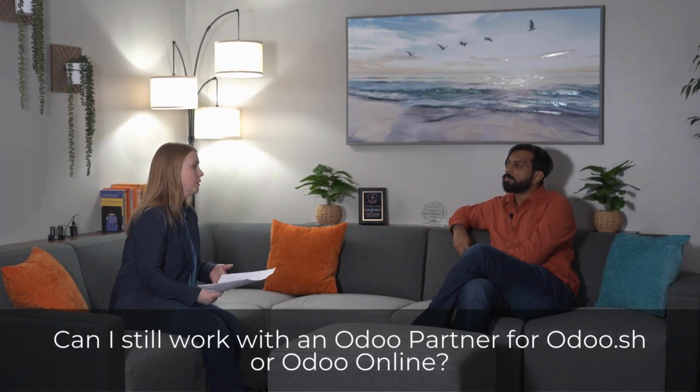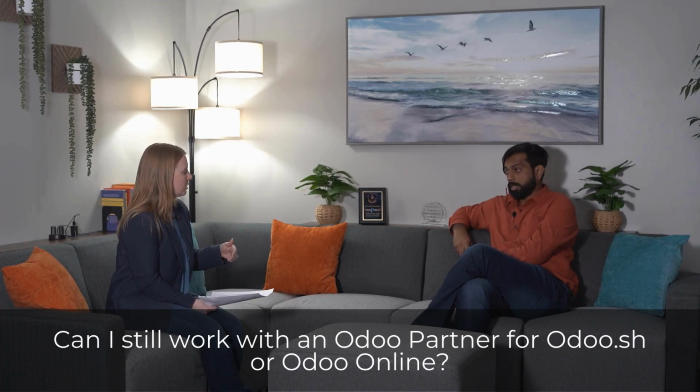Can I still work with an Odoo partner through Odoo.sh? Yes. Can you do that with Odoo Online, to still work with an Odoo partner? You can have a partner for your Odoo Online as well, but expect that they can only configure the system. They can just play within the box, with whatever is available out of the box, and then tweak it slightly.